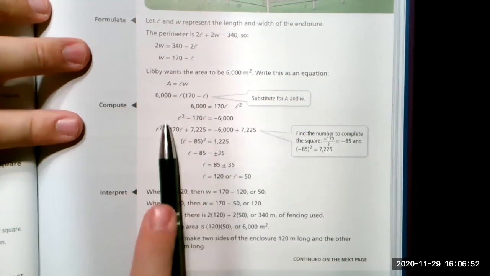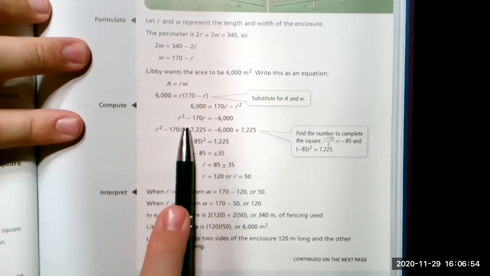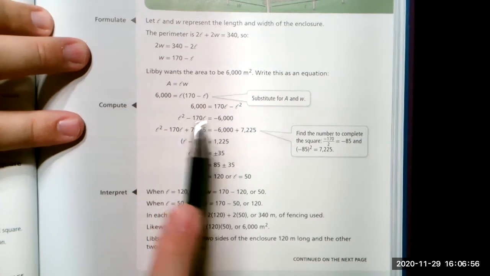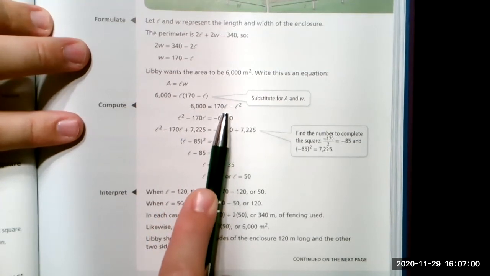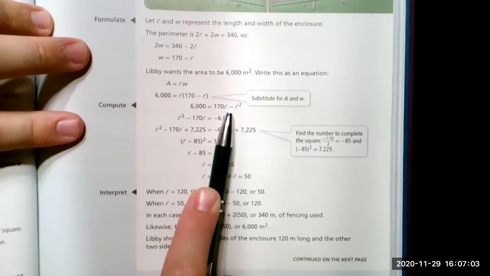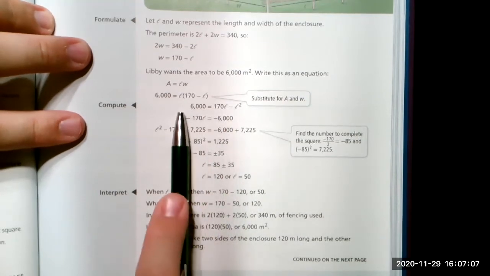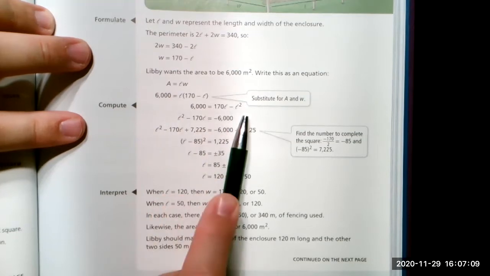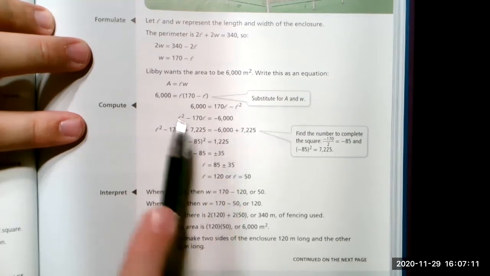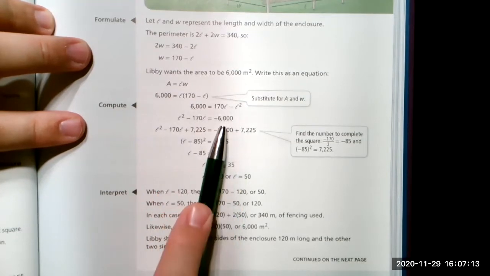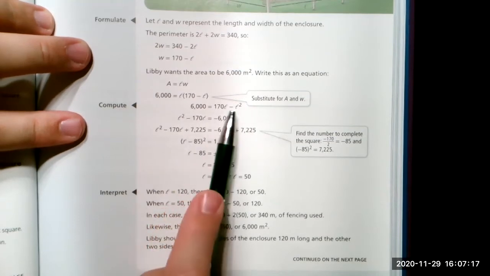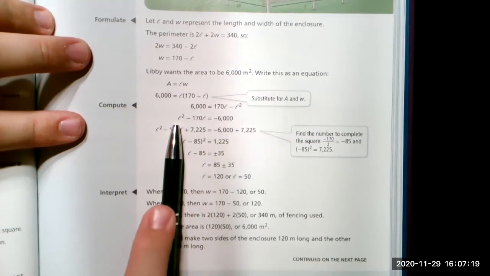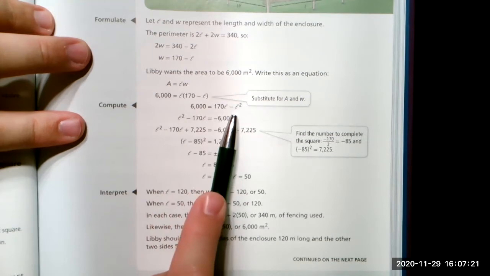And then they're just rewriting things here a little bit to get it set up. Remember, I can't factor a quadratic when that leading coefficient is a negative, right? That's a negative L squared. I can't factor that. So what they essentially did is they multiplied the entire equation by negative 1. So 6,000 became negative 6,000. 170L became negative 170L. Negative L squared became L squared. So everything just had its sign flipped.